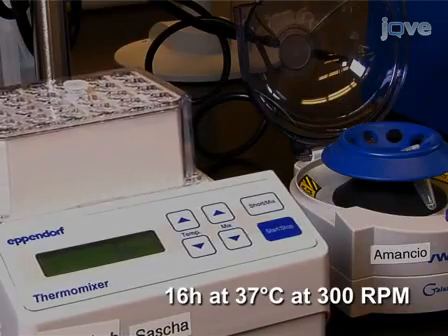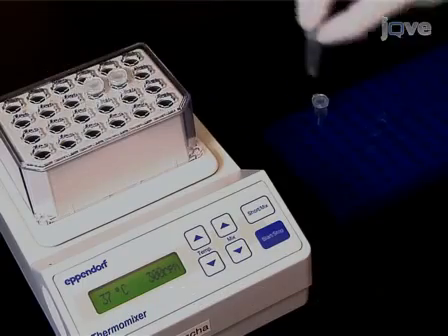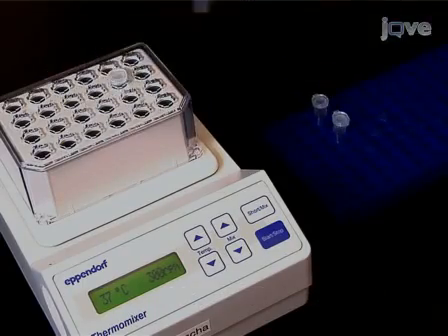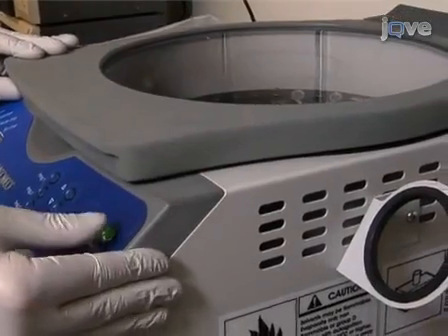When digestion of the isolated cell wall is complete, remove the solvent using a vacuum centrifuge and proceed to analyze the released oligosaccharides by mass spectrometry.